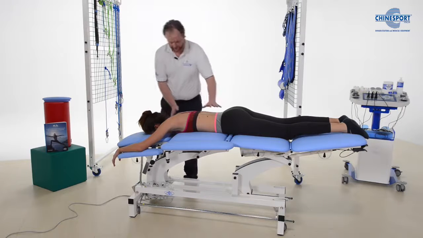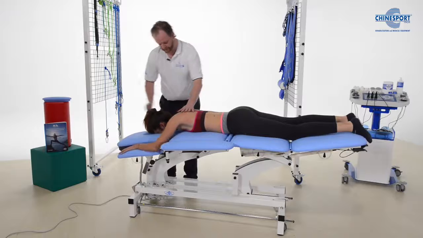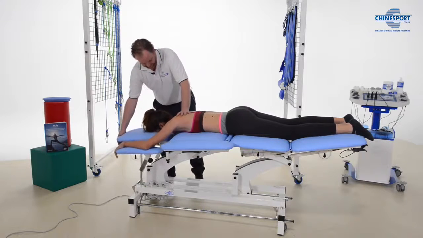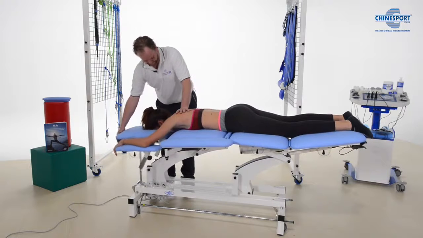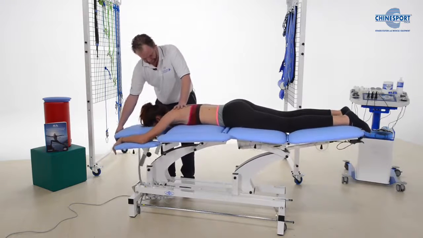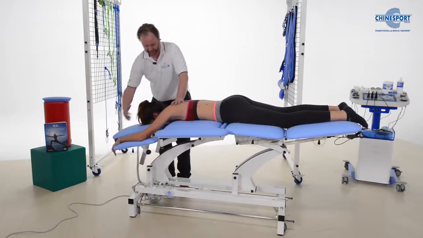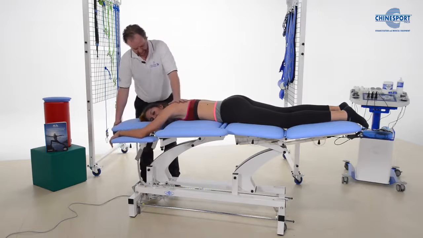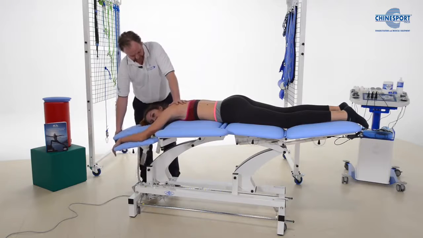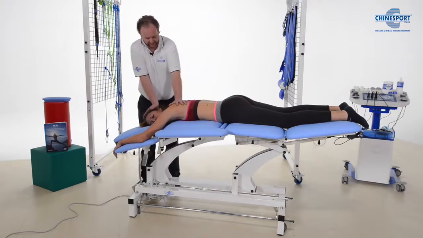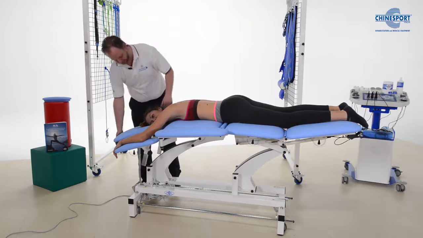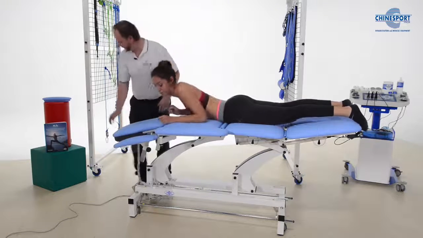We can also, if she moves down a little bit more, we can go into neck mobilizations. We can add some rotation. If she just looks towards one side, we can add some rotations. And we can add some stretching as well for the cervical musculature. There we go. Okay, you can turn around now.